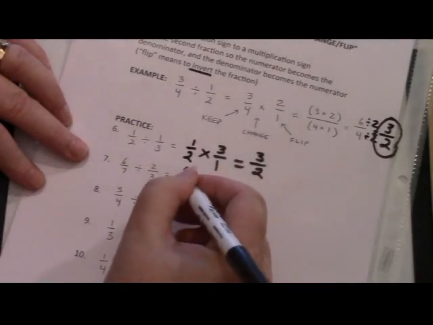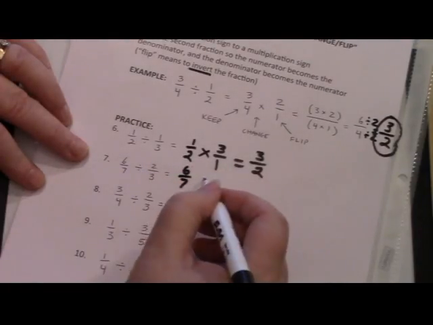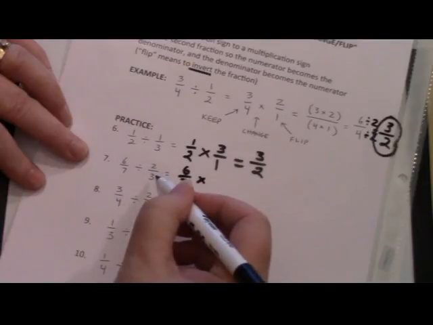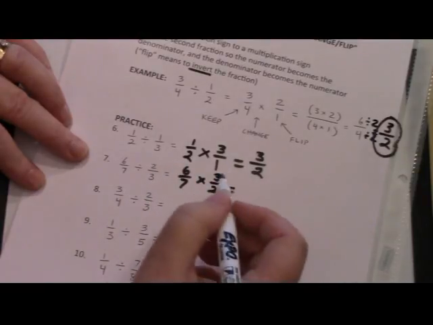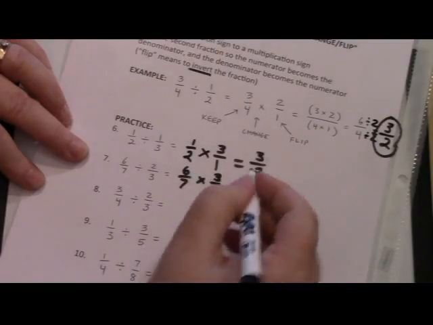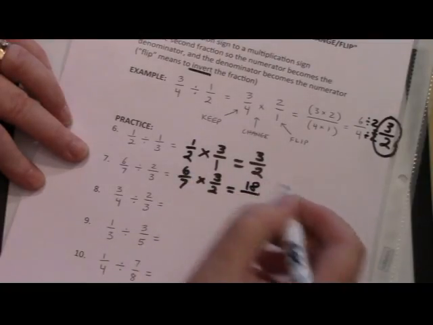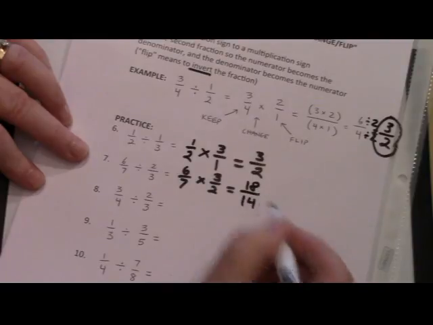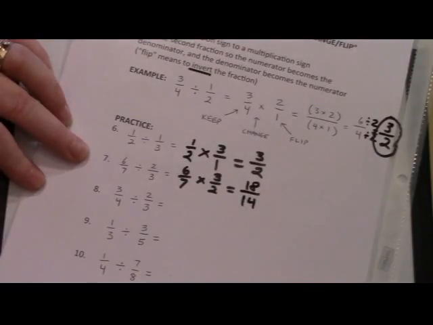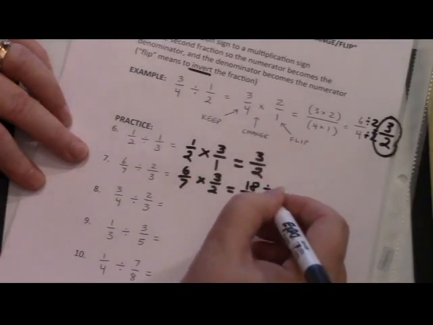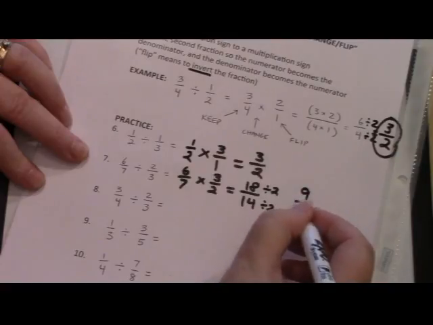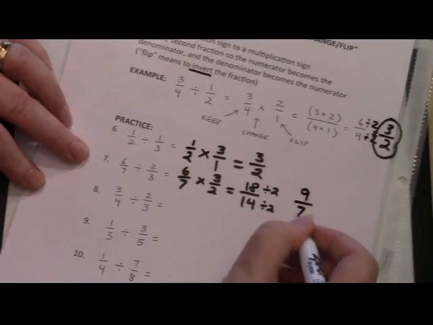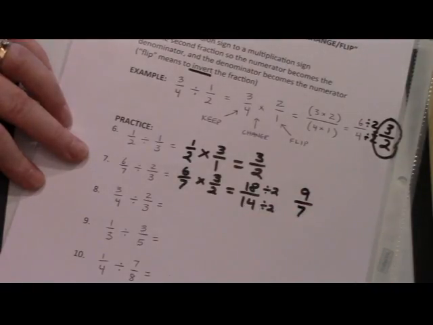Number 7, keep, change, flip. Keep 6/7, change to times, flip or invert 2/3 becomes 3/2. Let's multiply across. 6 times 3 is 18. 7 times 2 is 14. Can we reduce this? Yes. Our greatest common factor is 2. 18 divided by 2 is 9. 14 divided by 2 is 7, and now it's in its lowest form.